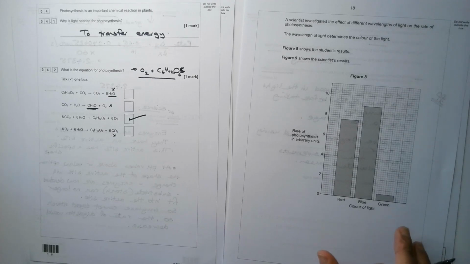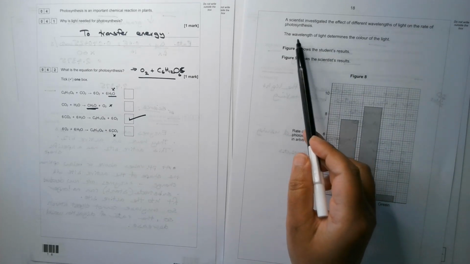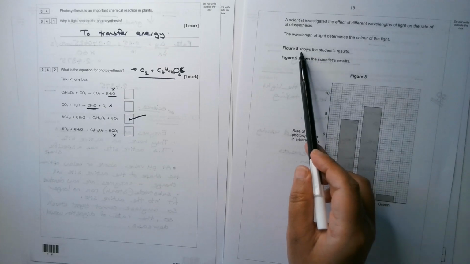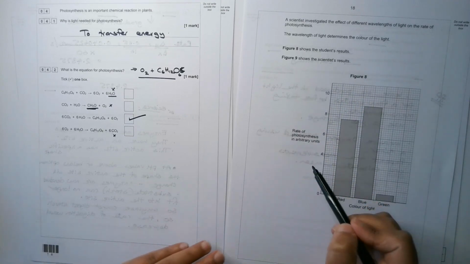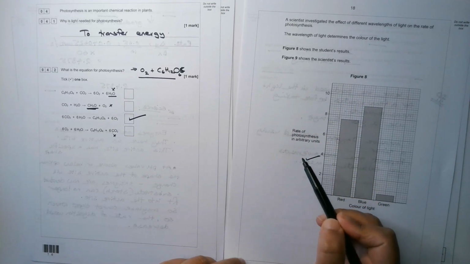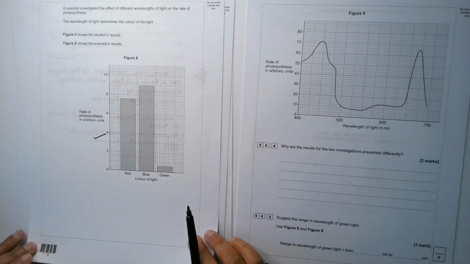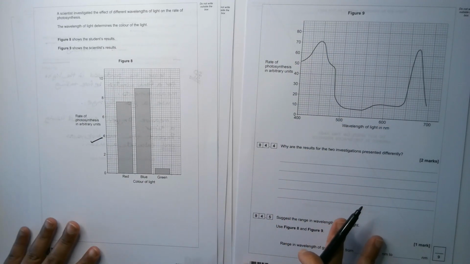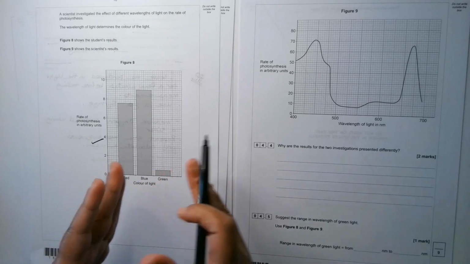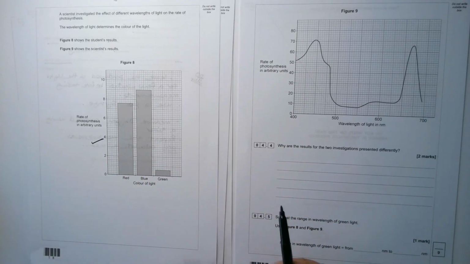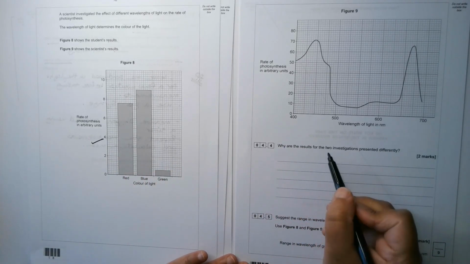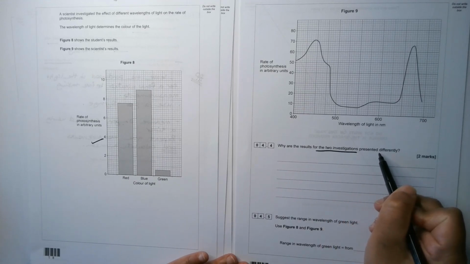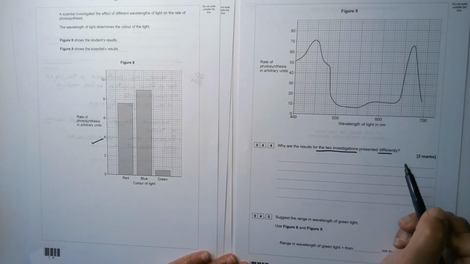Scientists investigated the effect of different wavelengths on the rate of photosynthesis. The wavelength of light determines the color of light. Figure 8 shows the student's results, which is a bar graph. Figure 19 shows the scientist's results. So you've got a bar graph, you've got a line graph. Why are the results of the two investigations presented differently?